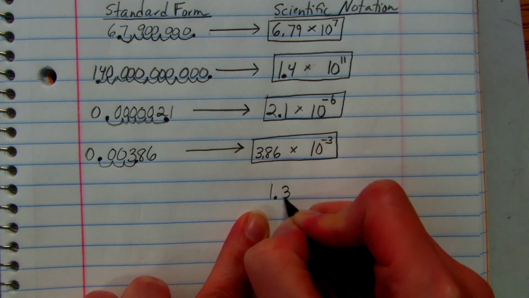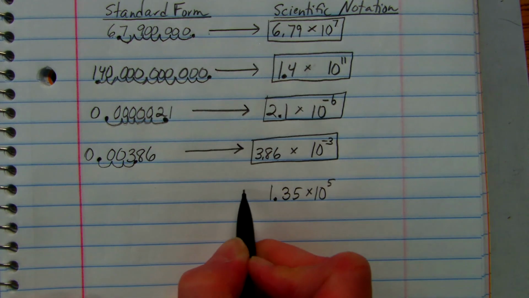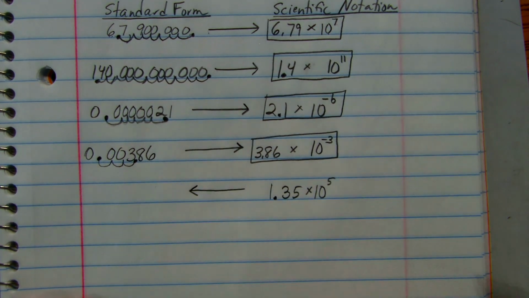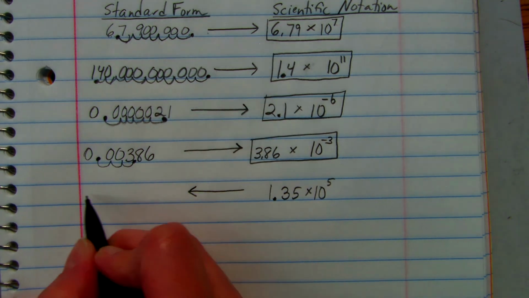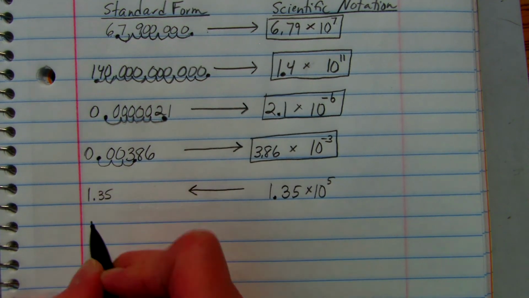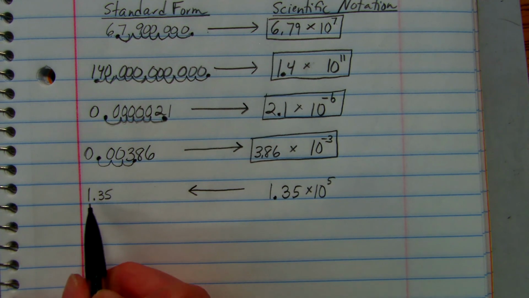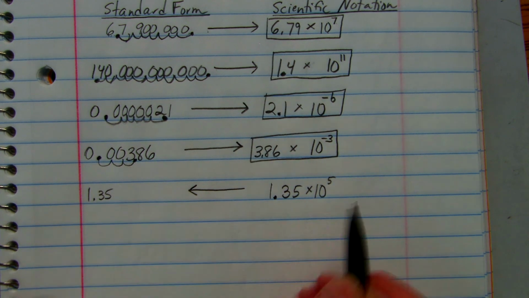So I'm going to do 1.35 times 10 to the 5th, and we're going to take that back to regular numbers. So we'll start with the 1.35. I'm going to make my decimal point not very bold because we're going to move it. So my decimal's here, and I'm going to make 5 jumps to the right.